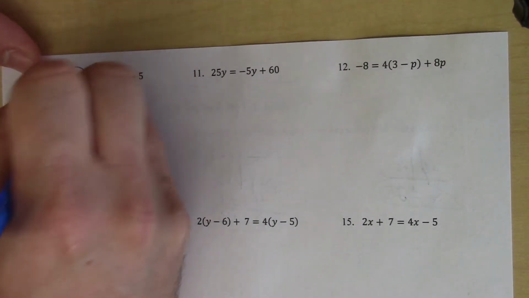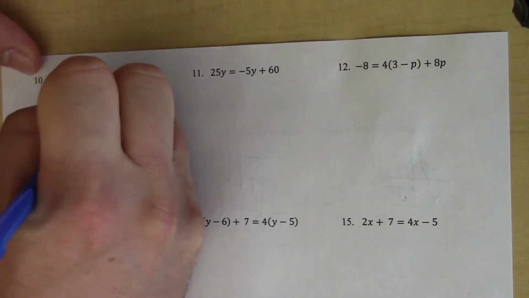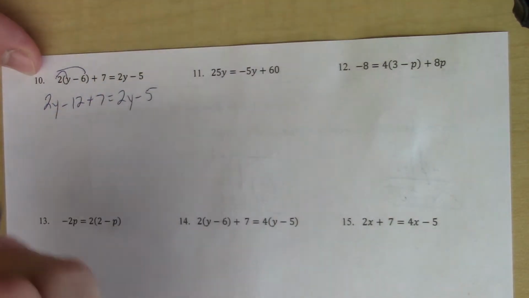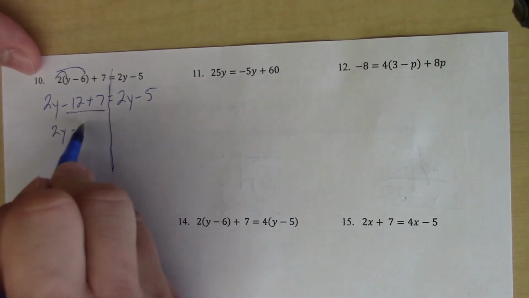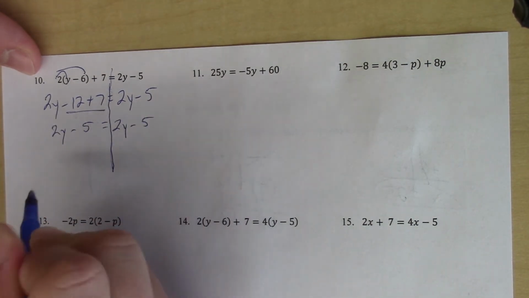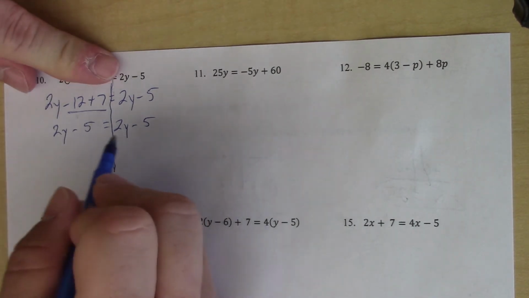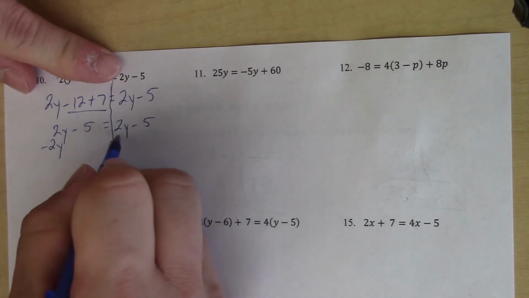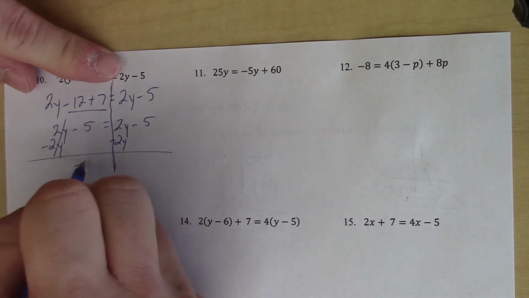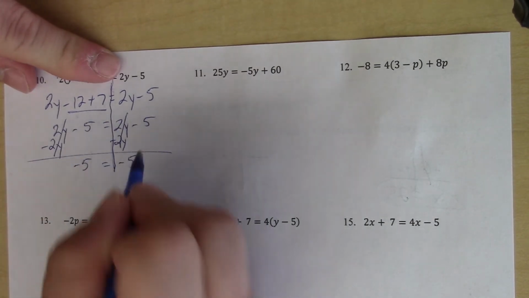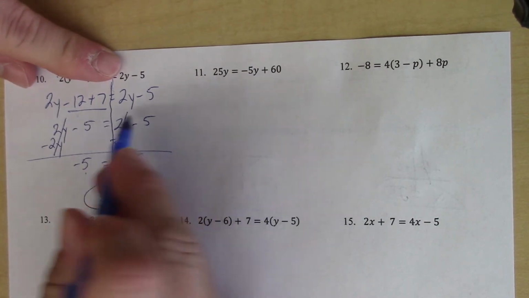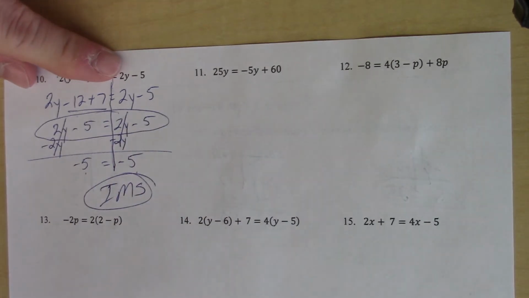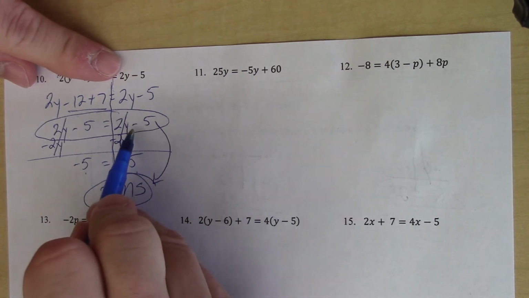Right, for number 10, distribute 2y minus 12 plus 7 equals 2y minus 5. I can combine, let's put this bar here, I can combine these like terms to get 2y minus 5 equals 2y minus 5. And when we have variables on both sides, what I keep saying is get rid of the letter first. Because if you do that, those cancel, and they're the same. So that should trigger IMS. Now, did you even need to show all this work? Nope. Right here, they were exactly the same. You could have went right from there to say IMS. Only if they're exactly the same. If I have a plus sign here, they're not the same.